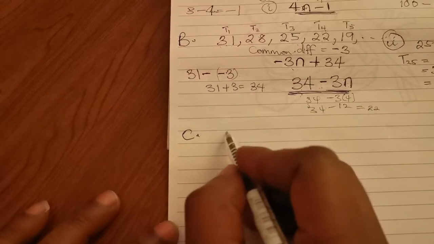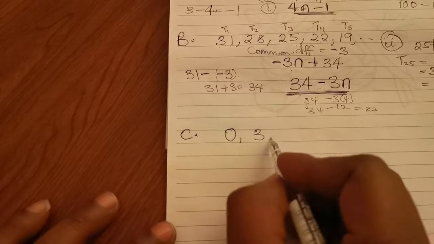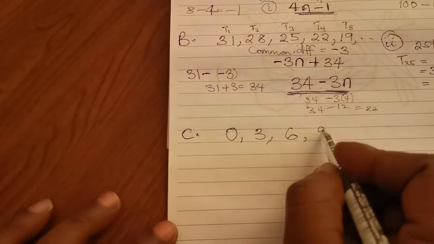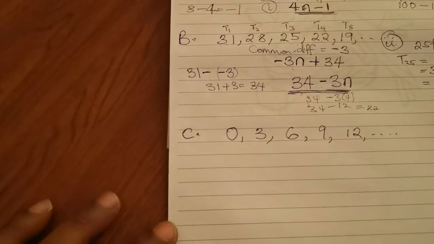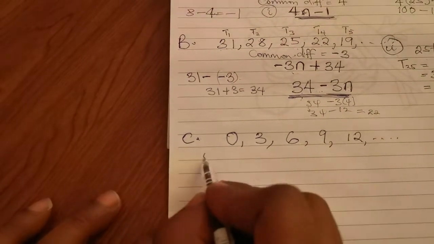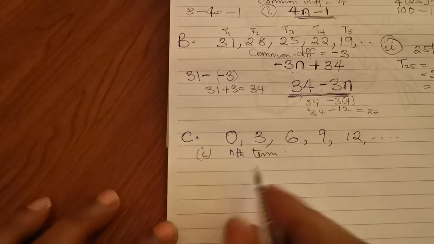Okay, now the part C says we have 0, 3, 6, 9, 12, and so on. So we are asked to find the nth term of this sequence.